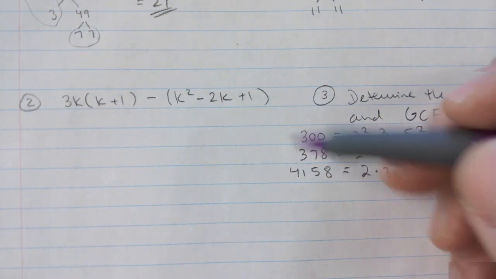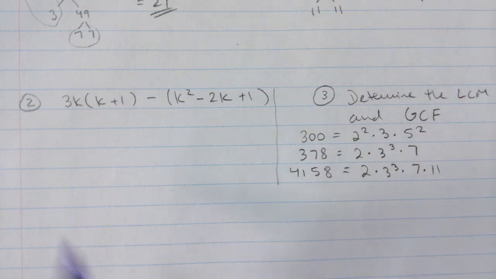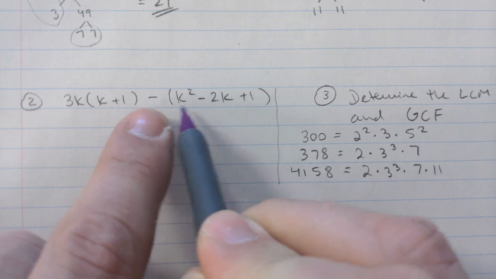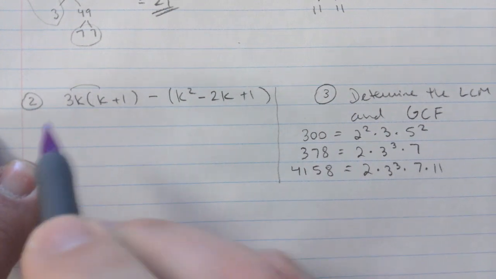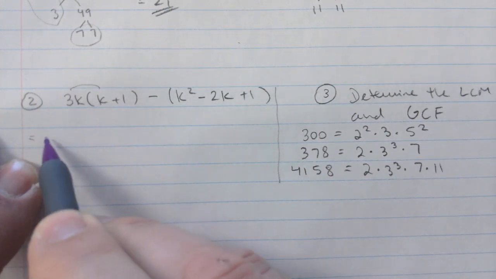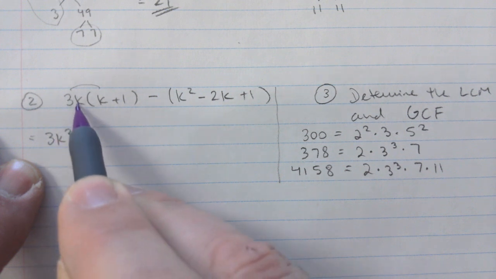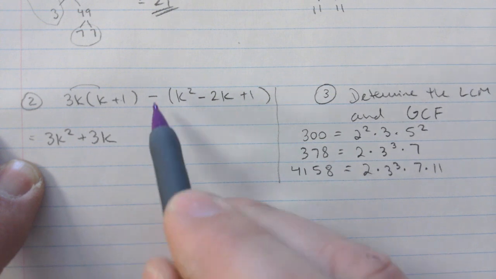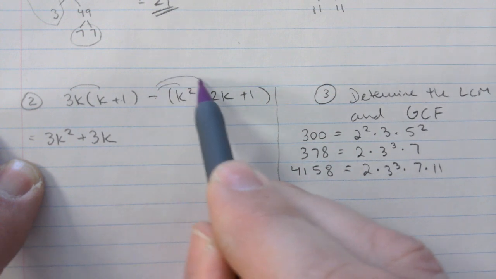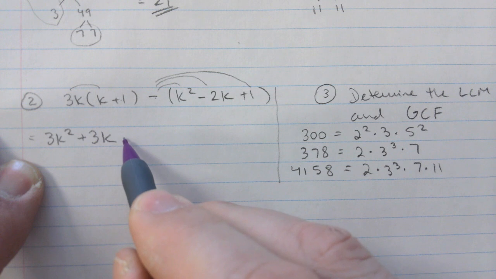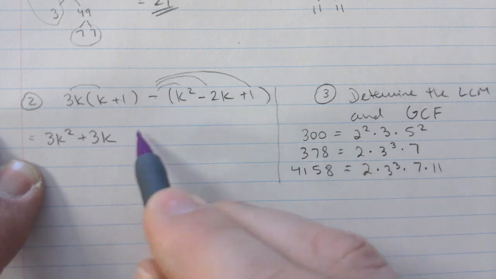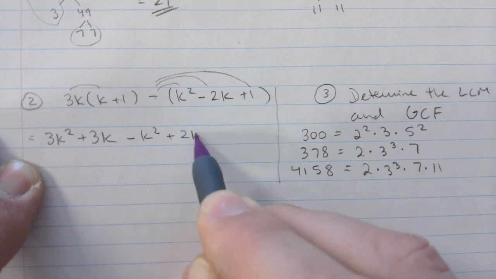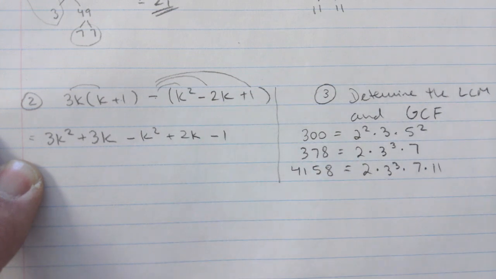Next, we're going to expand and simplify here. So, right, when things are multiplying, distribute that first. So 3k times k is 3k squared. 3k times 1 is 3k, right? This minus is going to distribute as well. So it basically just changes the sign of everything inside. So minus k squared plus 2k minus 1.